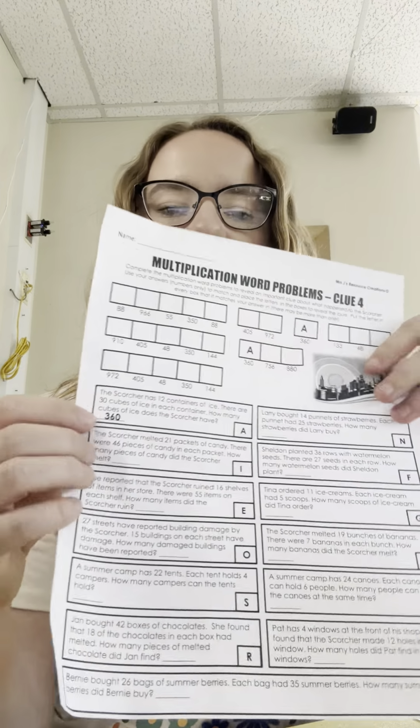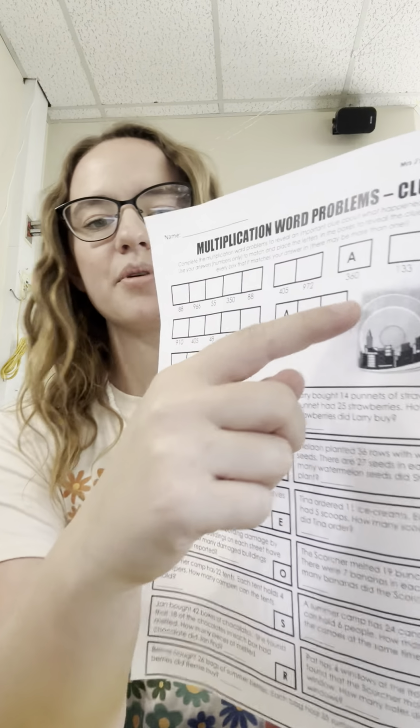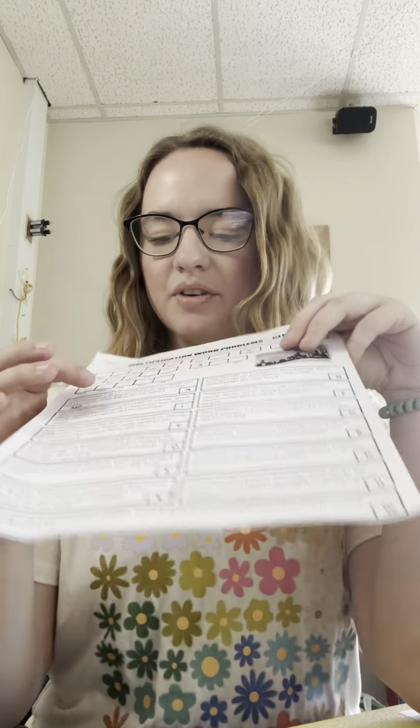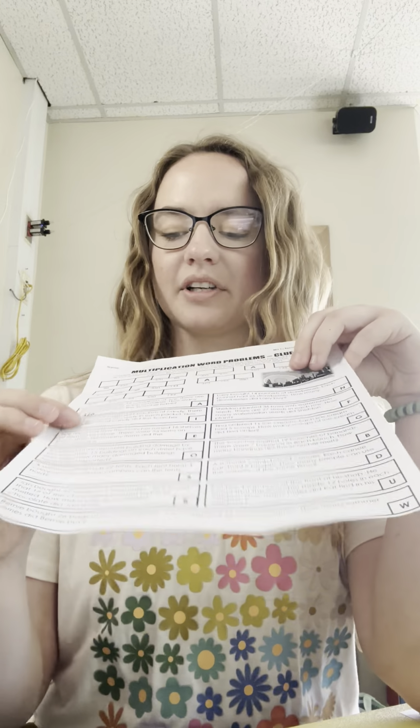On this first one, they multiplied 12 times 30. When they multiplied 12 times 30, they got 360. Because they got 360, they found that answer up there, and they put an A at both of the 360s. You're gonna work through these one at a time so that you can figure out where the letters will go, all right? Now we're gonna do number 2 together, all right?